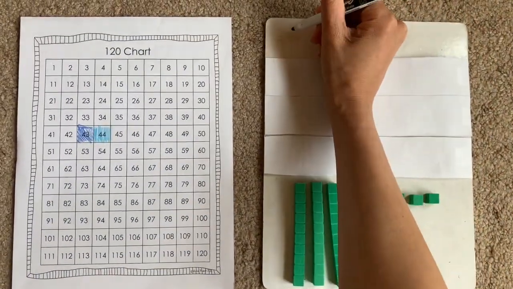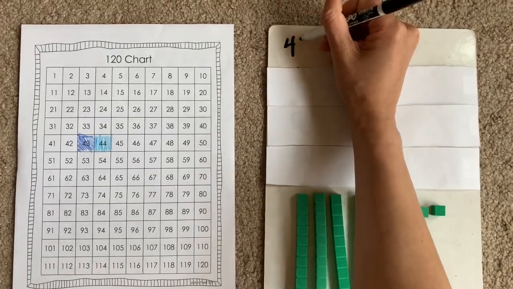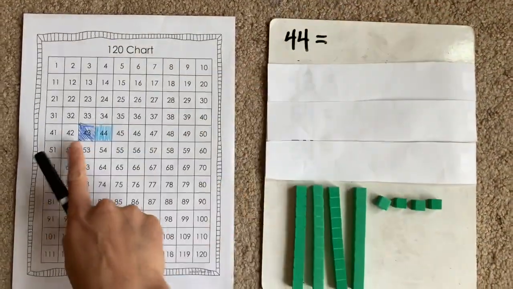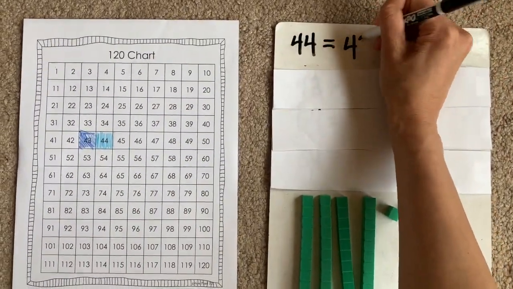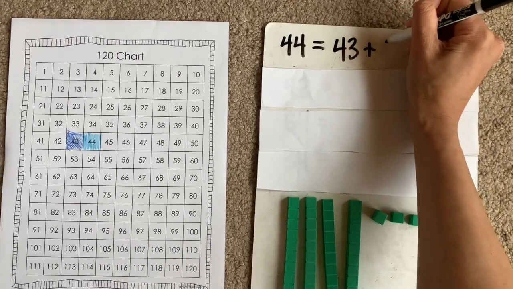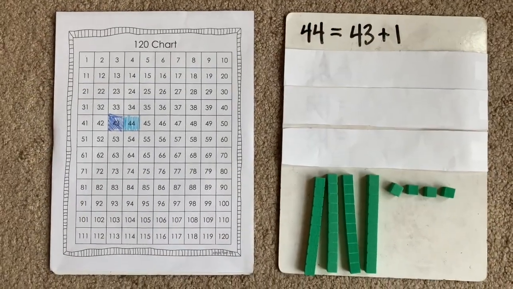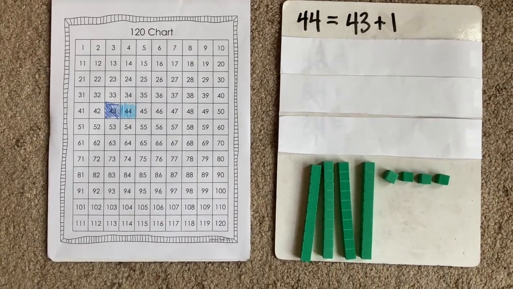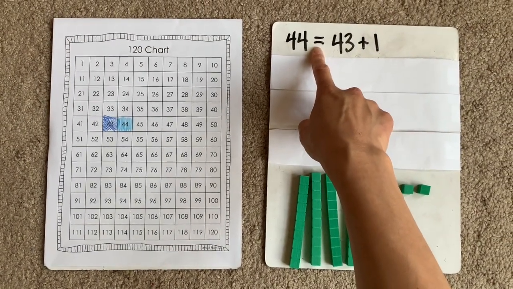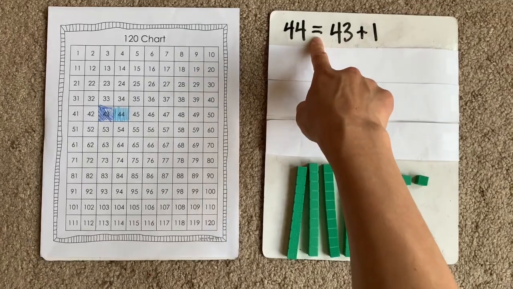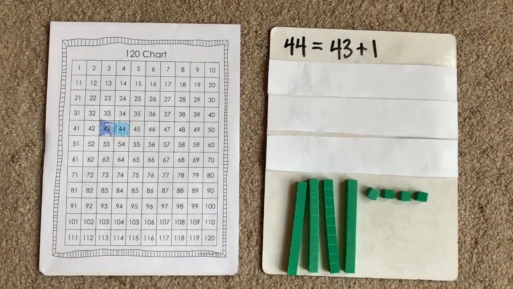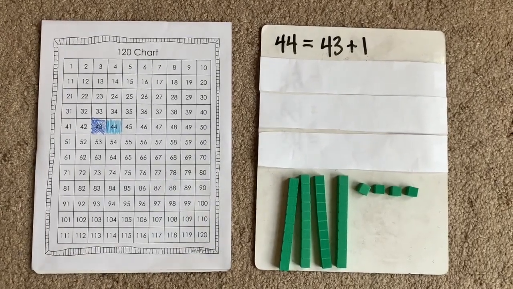We want to make 44. 44 is the same as 43 plus one more. Remember, it doesn't matter what side of the equal signs your numbers are on as long as both sides match. So 44 is the same as 43 plus 1. Both sides are the same. They both equal 44, so they match.